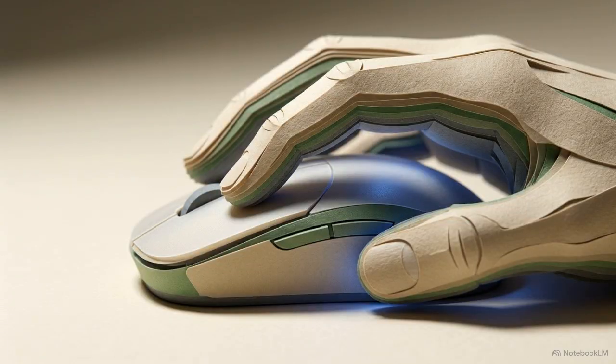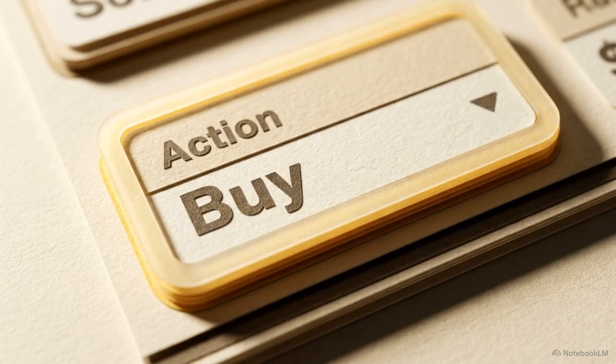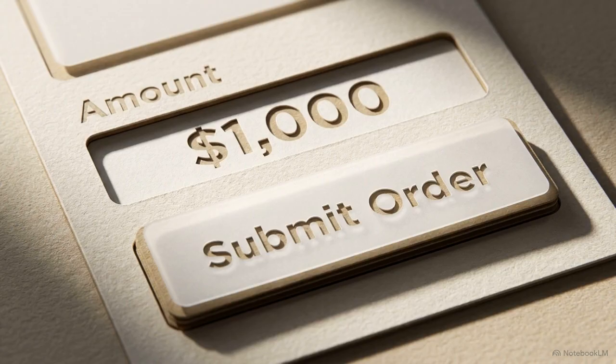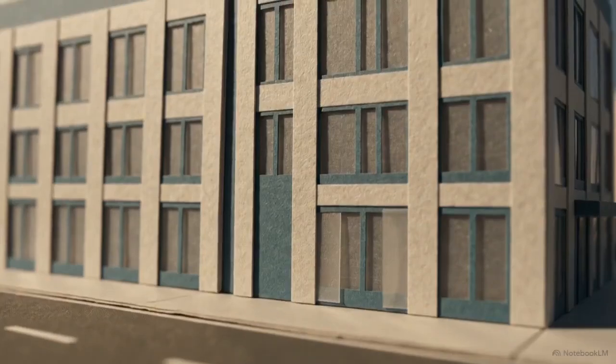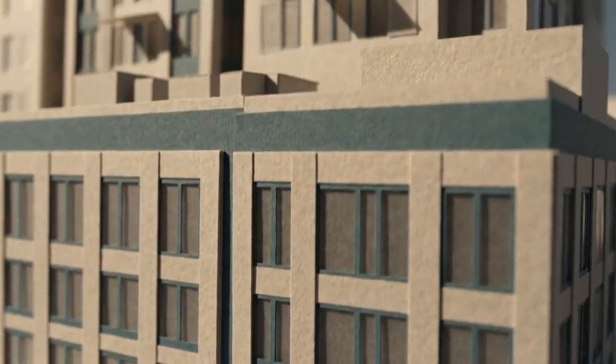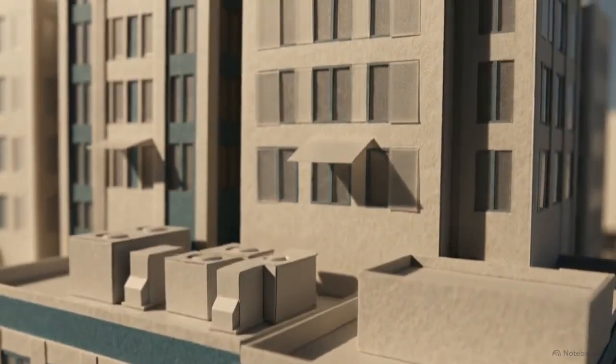Step 3. Execute the initial $1,000 investment. Open the order ticket interface and set the primary action to buy. Input your $1,000 into the amount field and click Submit Order to process the trade. Verify that the system generates a confirmation screen. You should see a green checkmark and a unique transaction ID before you navigate away. With the order processed, you have transitioned from a spectator to a fractional owner of commercial real estate.